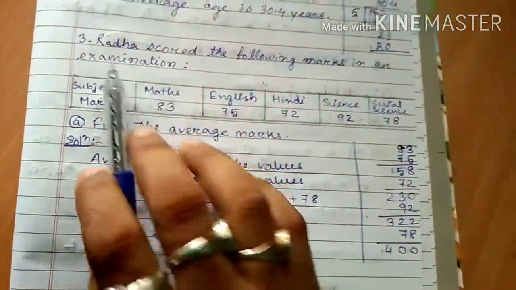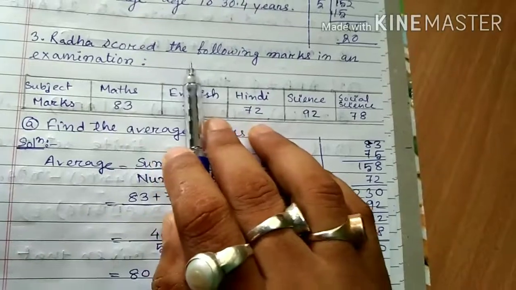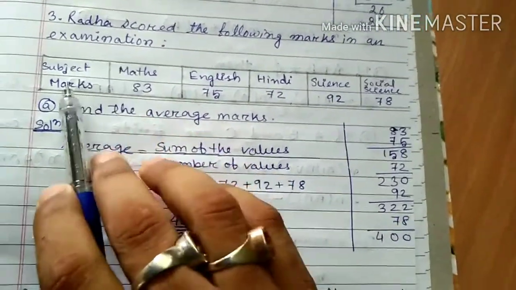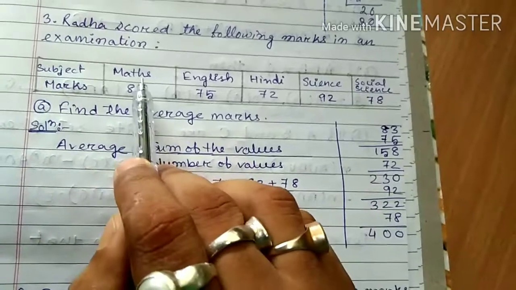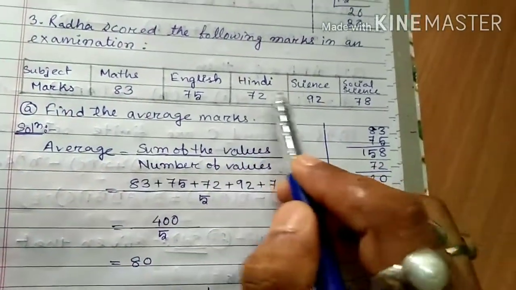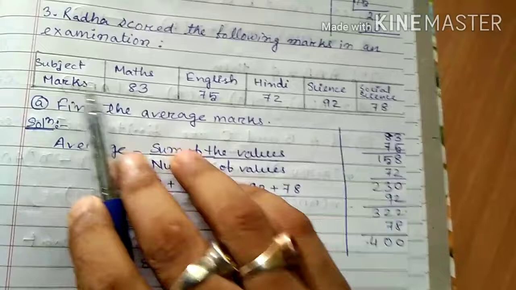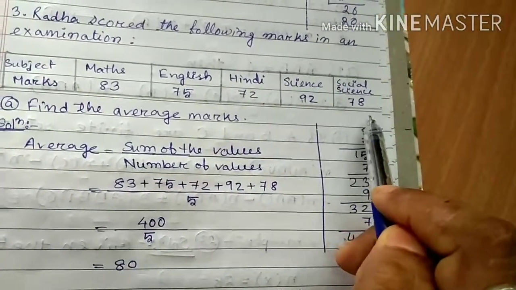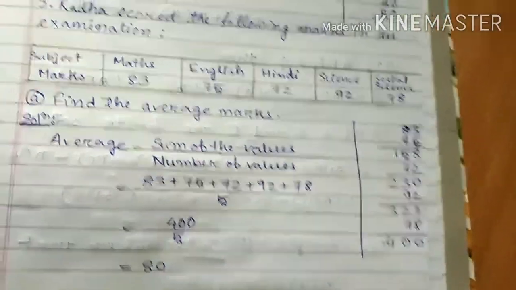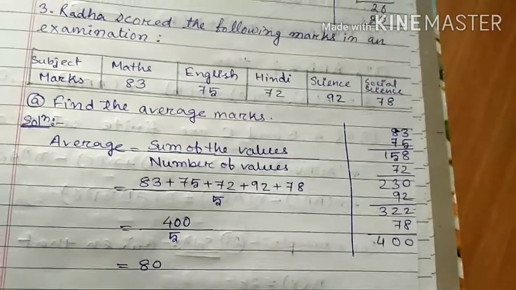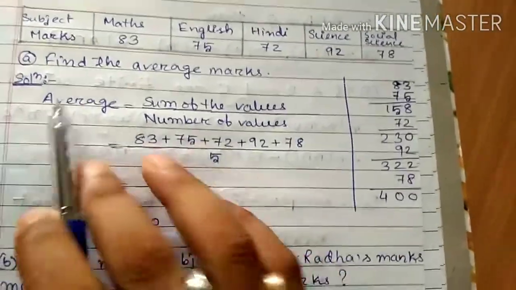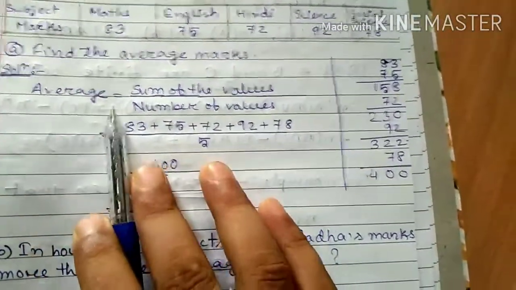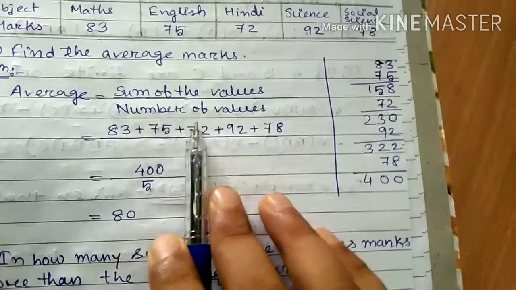So question number 3, you see Radha secured the following marks in an examination. The subjects given are maths, English, Hindi, science, social science. Marks given are 83, 75, 72, 92, 78. I have already told this type of example. Okay. So find the average mark. Average is equal to the sum of the values divided by the number of the values.